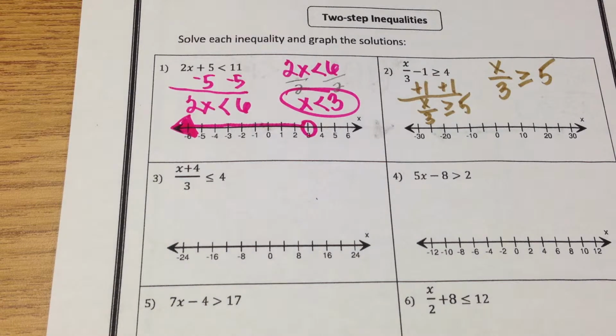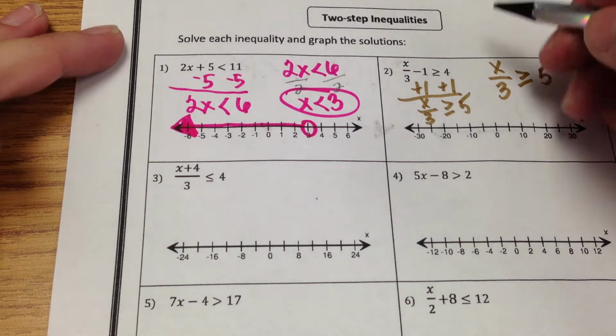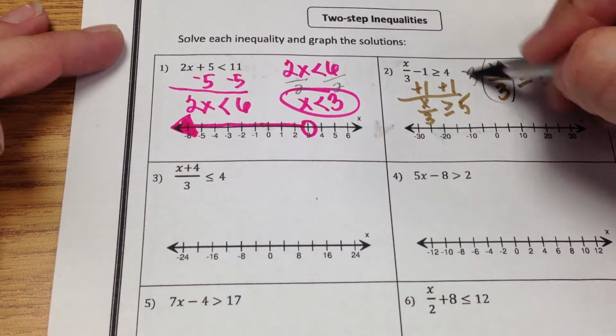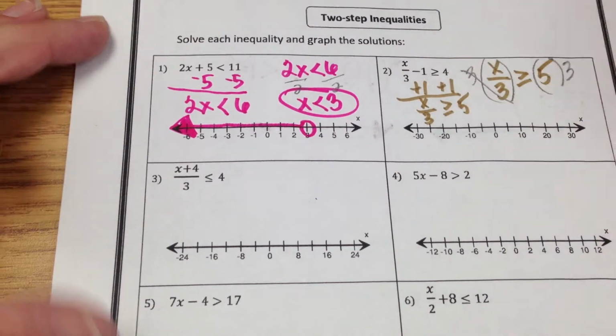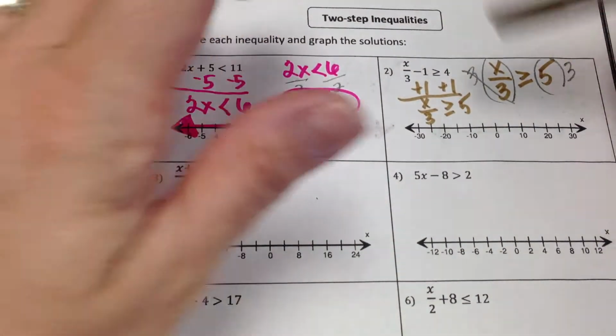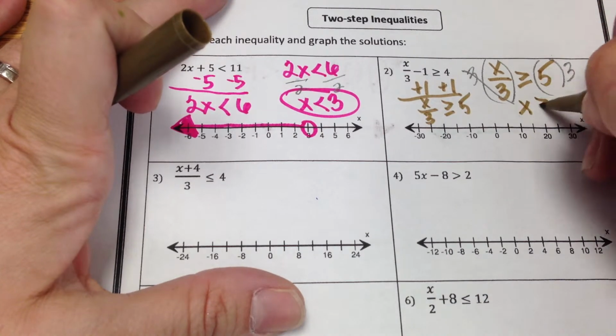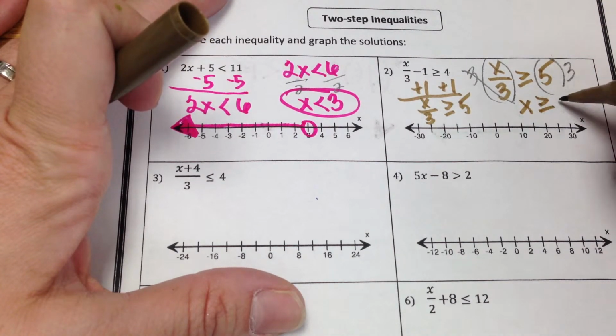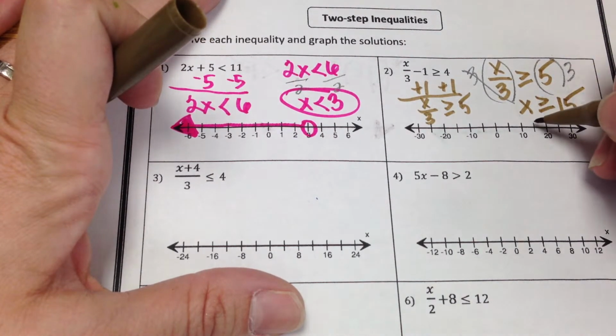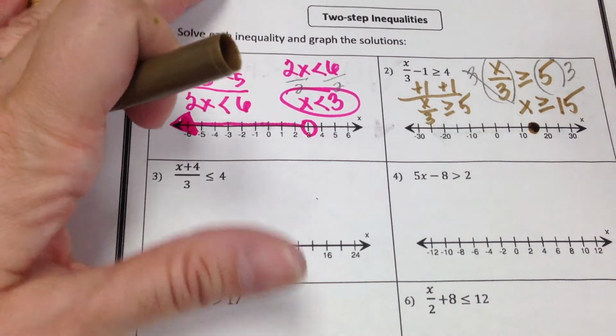And now I'm in a position where I have to undo division again. I'm going to use multiplication to undo division. And I'm back at what we had with x and 15 a minute ago. x is greater than or equal to 5 times 3, which is going to give me 15. 15 would be sitting here, and it can be equal to 15.